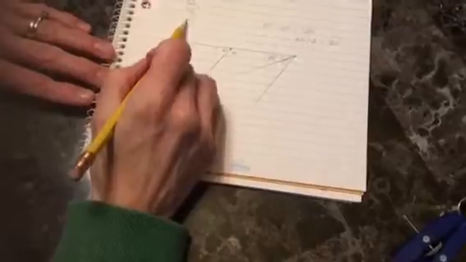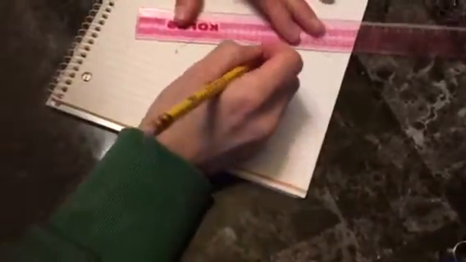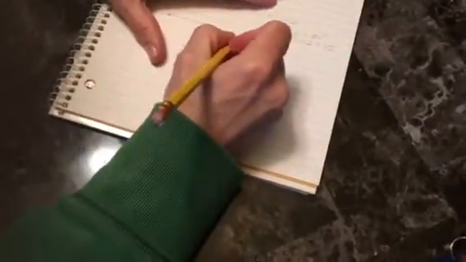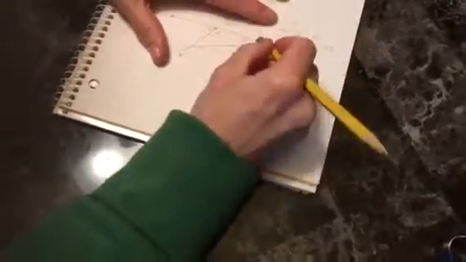I need to get down to 15, but I know that 30 divided by 2 is 15. So if I bisect this angle again, I'm going to divide 30 by 2. I will get down to 15 degrees. So now I have an angle here that's 15 degrees.